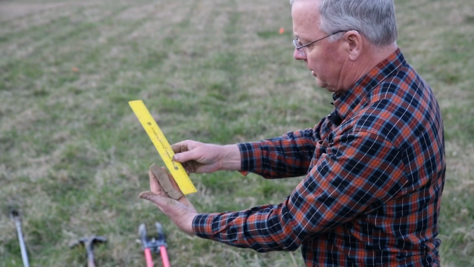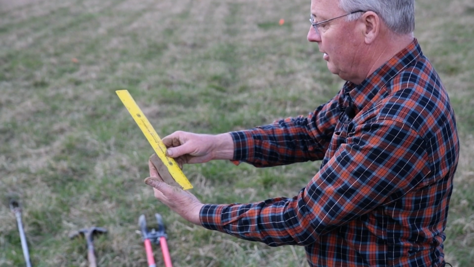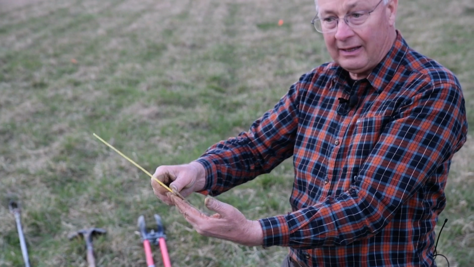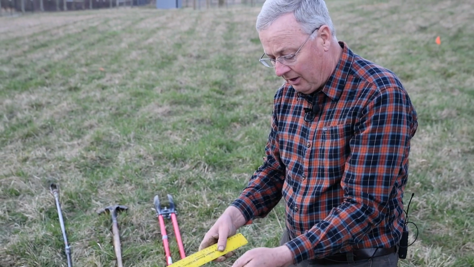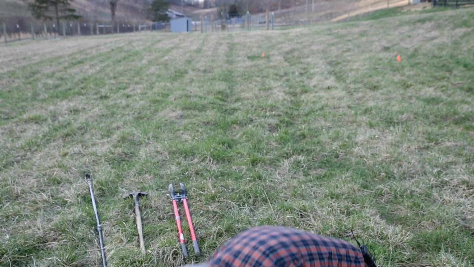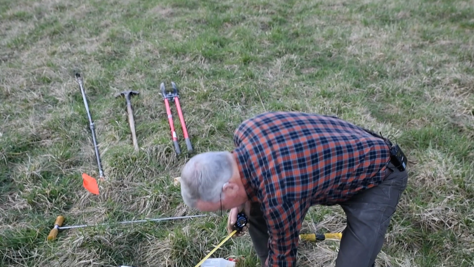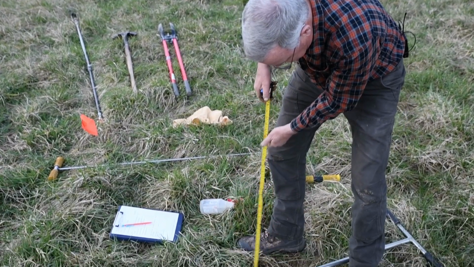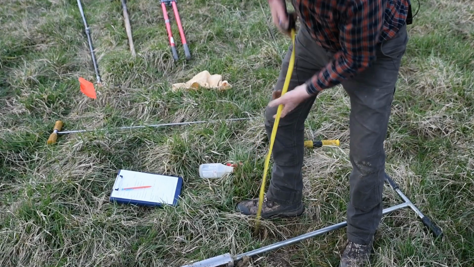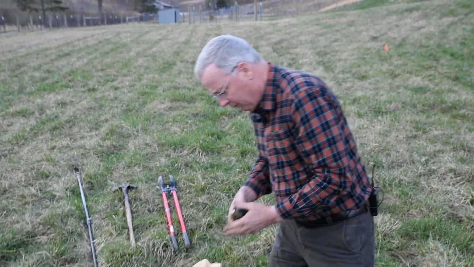Here we have our tape measure. 4.5-inch long ribbon. That brings it into the clay category. So yes, we have clay at this depth. Now, I'm going to measure what depth I took the sample using the ruler here, the tape measure. So at 16 inches below the surface, there's clay.